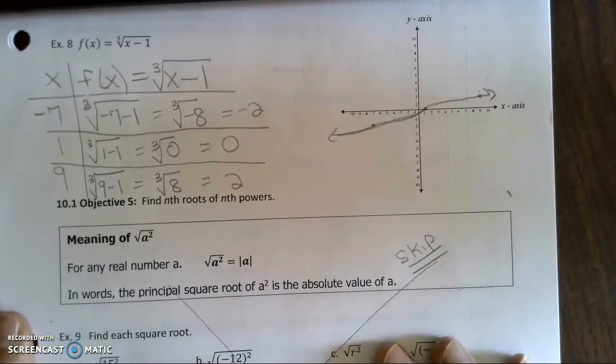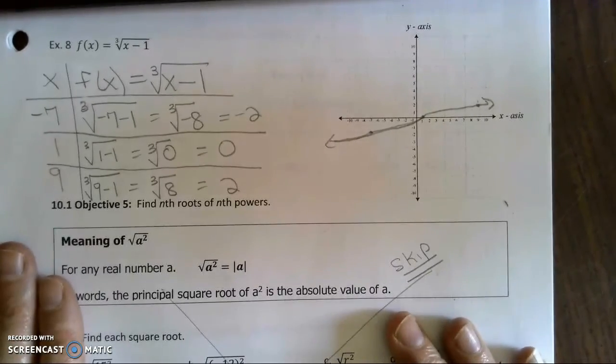This objective 5 we are skipping because of time. There's nothing in the homework from that section.